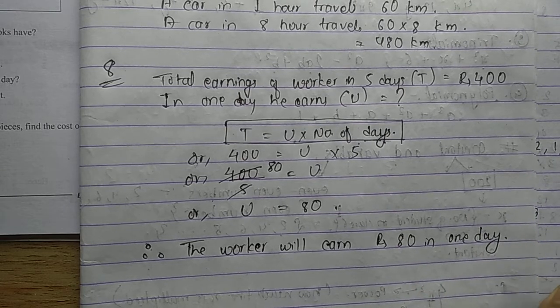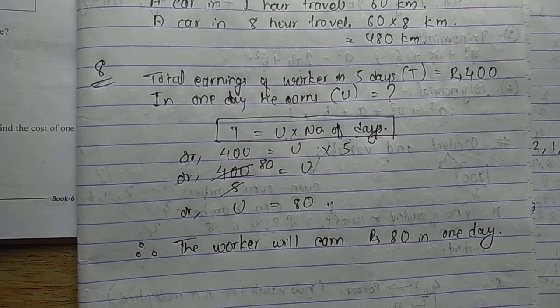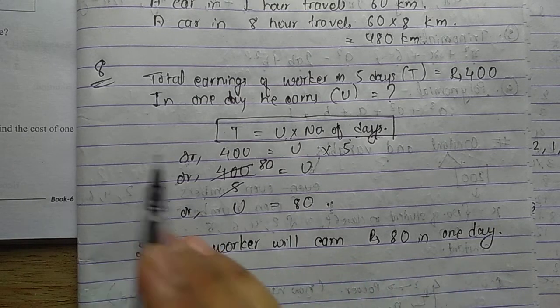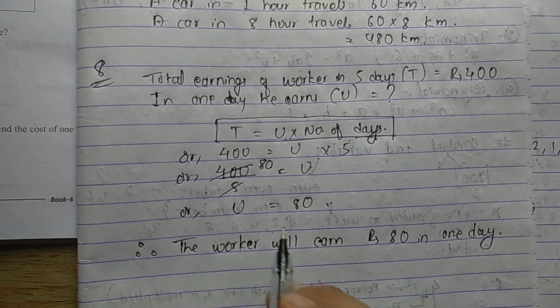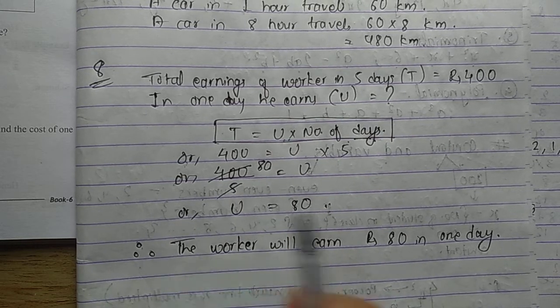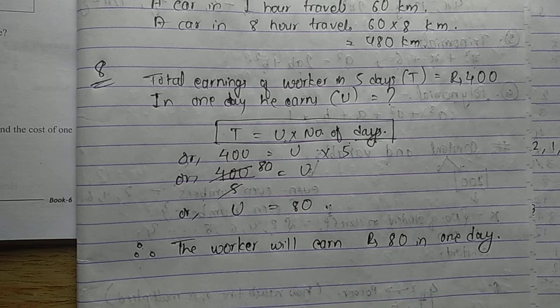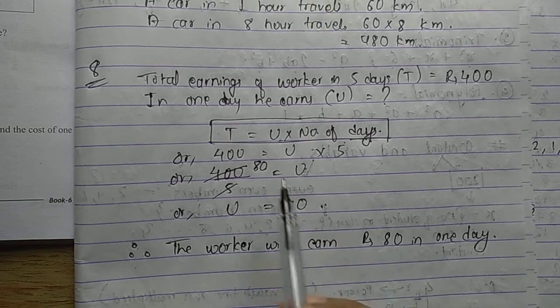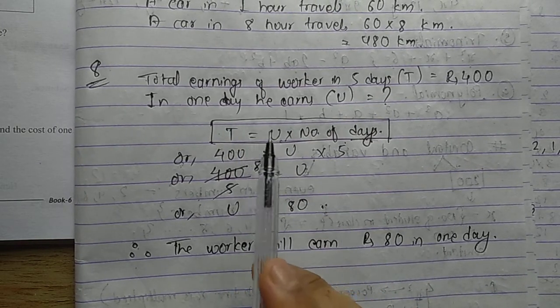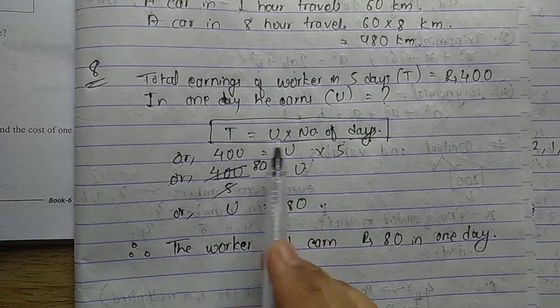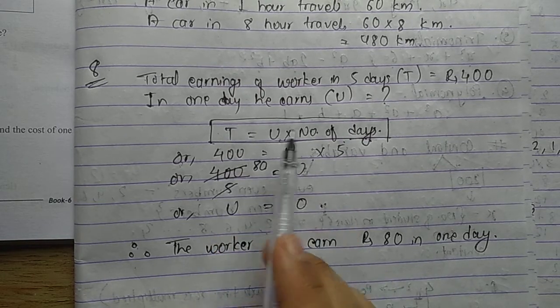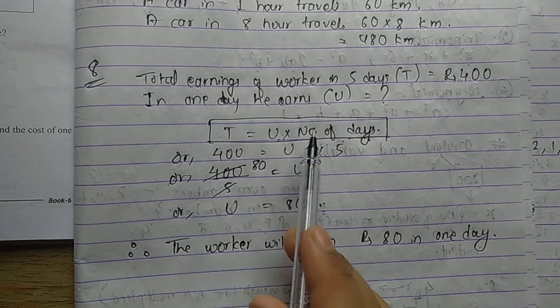Look, this will be a very effective formula for all sorts of questions. If you forget any of the formulas, like T equals, or unit cost equals total cost by number, if you forget such types of formulas, then here you can see, because all the formulas are derived from the one formula, that is T equals U into N, that is total equals unit into number.